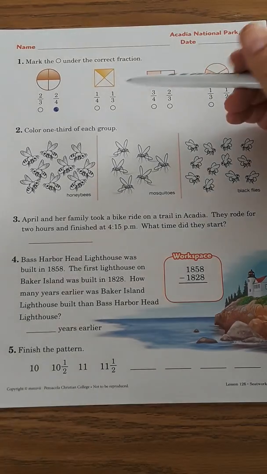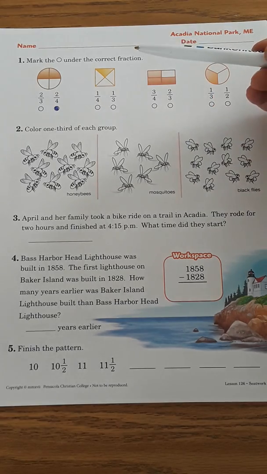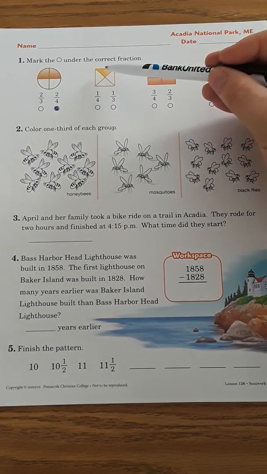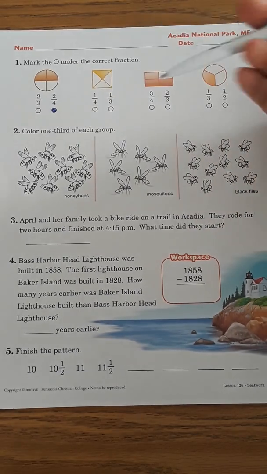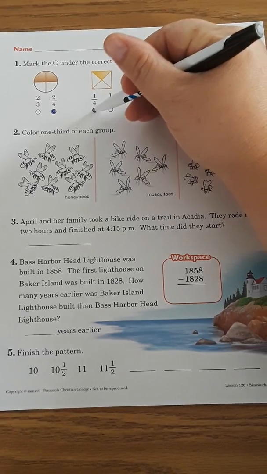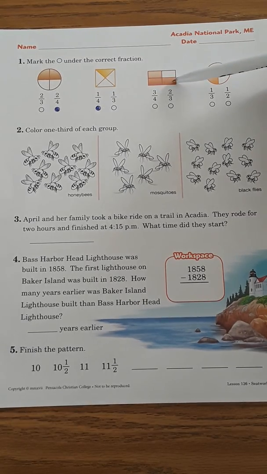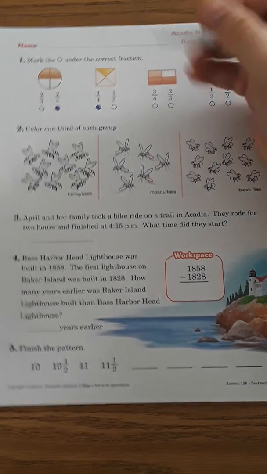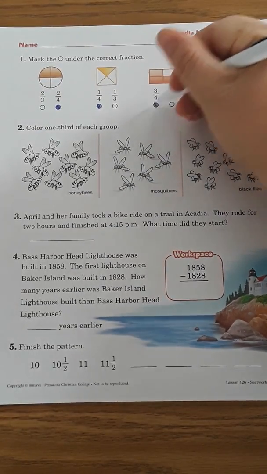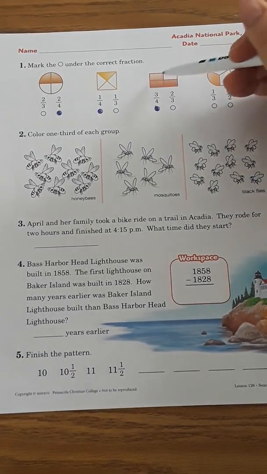All right, here we go. Is this 1/4 or 1/3? Well, how many sections are there? Let's count the sections. 1, 2, 3, 4 sections. So it's 1 out of 4 are shaded. 1 is shaded out of 4 sections. How many sections are there? 1, 2, 3, 4. So it's 3/4, not 2/3. 3 are shaded out of 4. See, 1, 2, 3 are shaded out of 4.